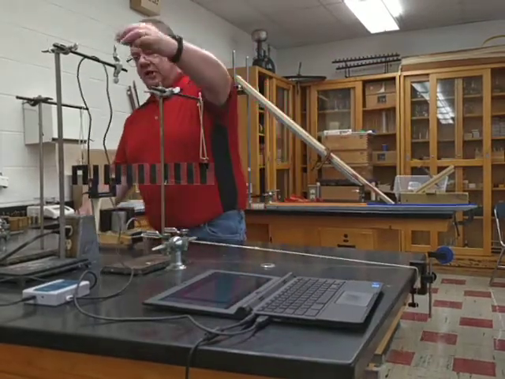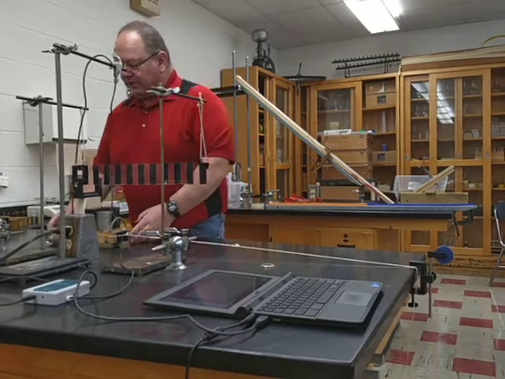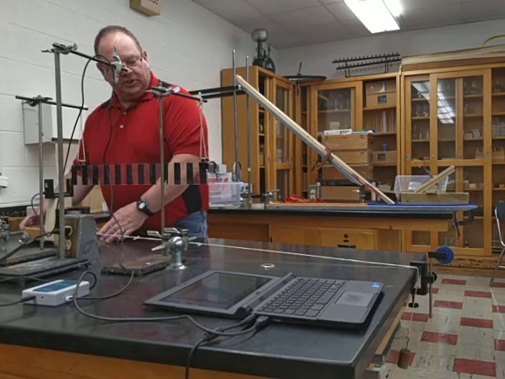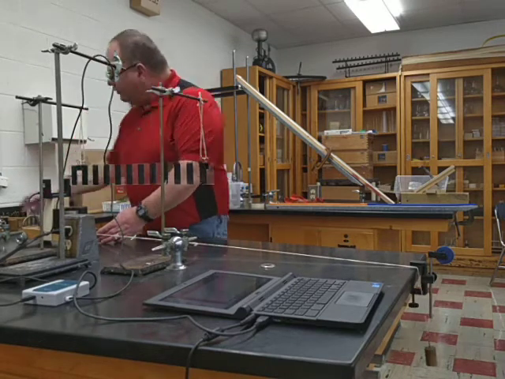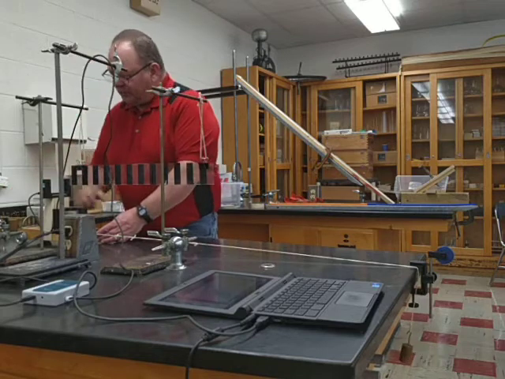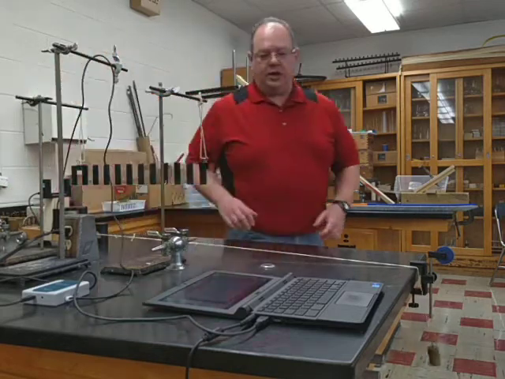If you notice how I have this wire up here, the wire for my sensor, I have it looped so that it doesn't get in the way of the wheels and is free to move. I think that's important. Okay.